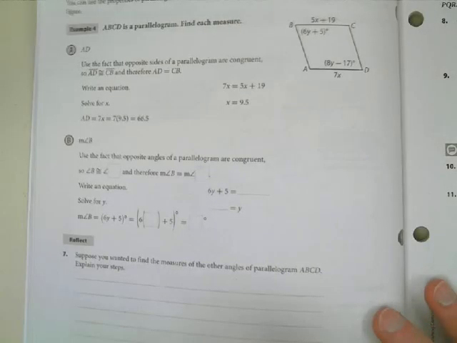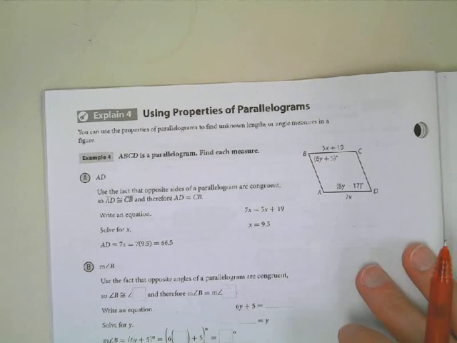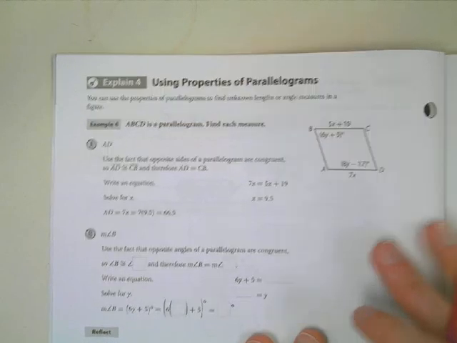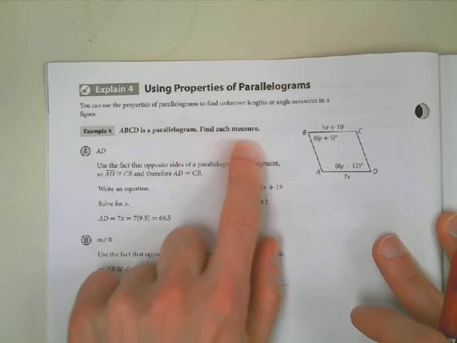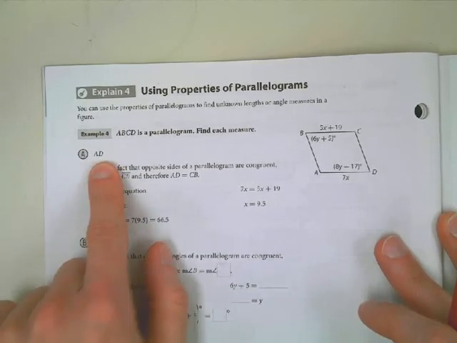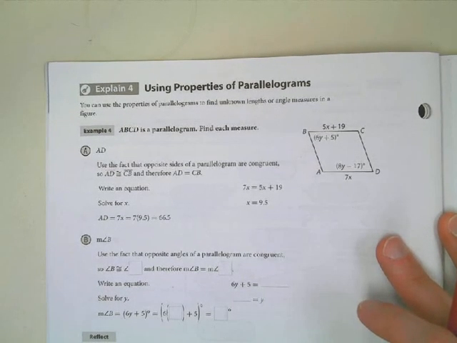So let's turn the page there to 420, and we won't prove that one either, because again, I feel like it's similar kinds of arguments with congruent triangles and things. So we'll just jump to this one. Okay, so we're going to use these properties of the parallelograms to find each measure. So here for part A, we're asked to find the length of AD. All right, so we're going to use the picture here.